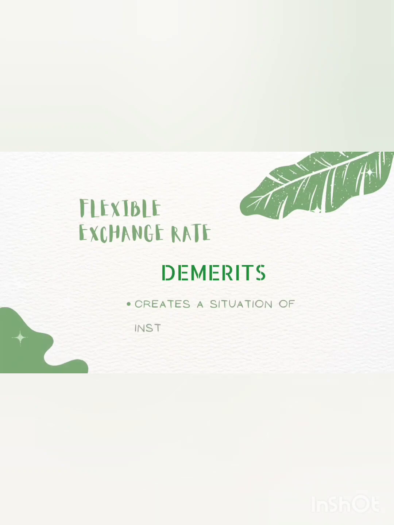Next is demerits of flexible exchange rate system. Flexible exchange rate system is also not without shortcomings. It has been opposed on some important grounds. First one is flexible exchange rates create a situation of instability and uncertainty.